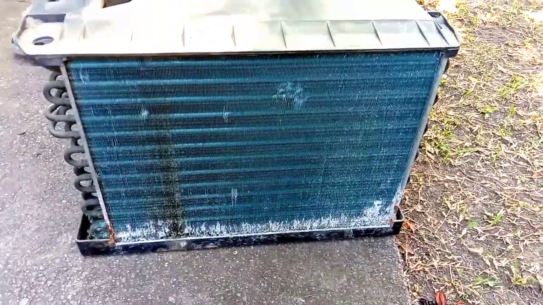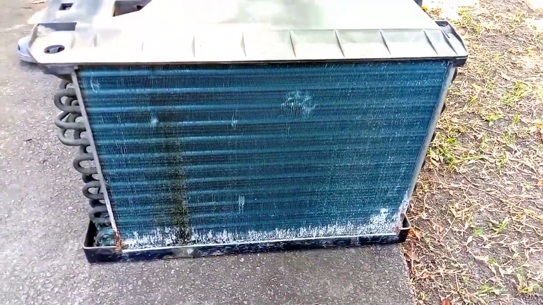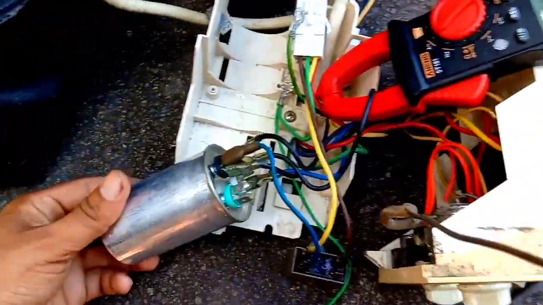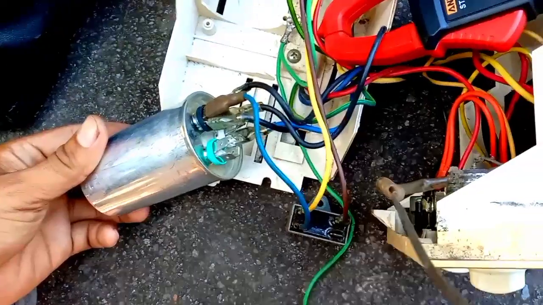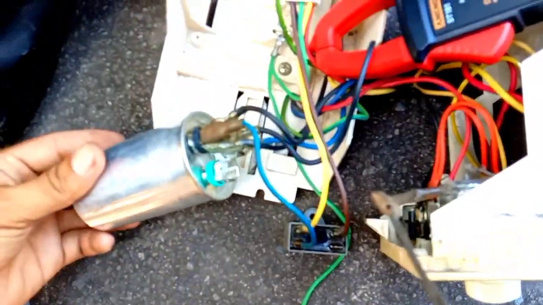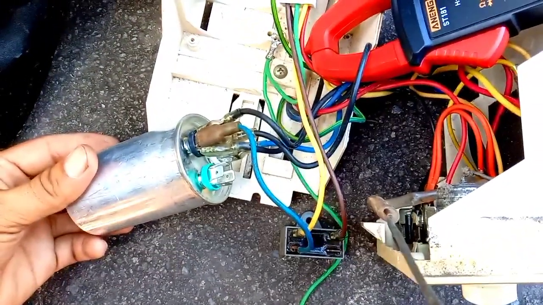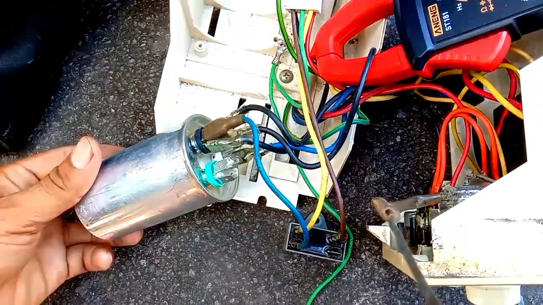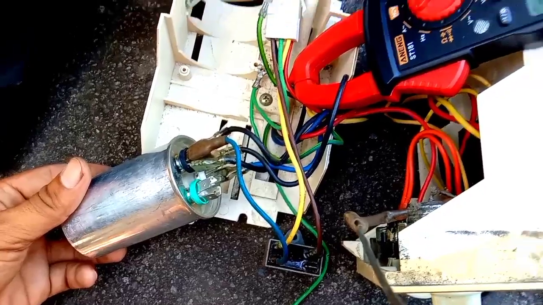Okay, we are almost done with the repair of this unit. Then we conclude that the defective part is the fan capacitor. We need to individualize or separate the fan capacitor from the dual type capacitor, because the dual type capacitor is still good.